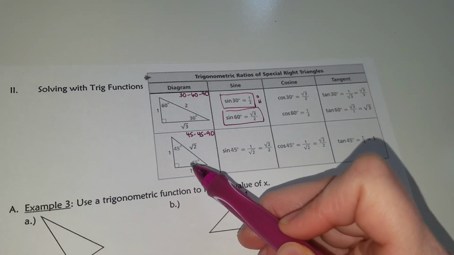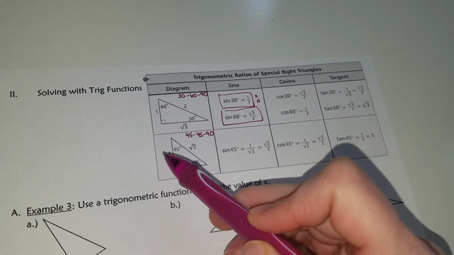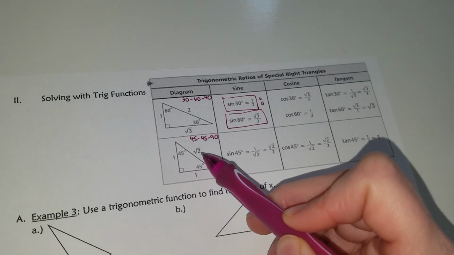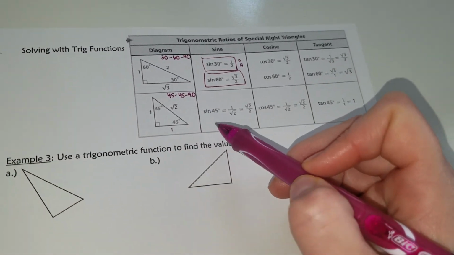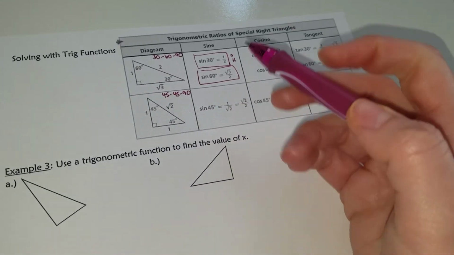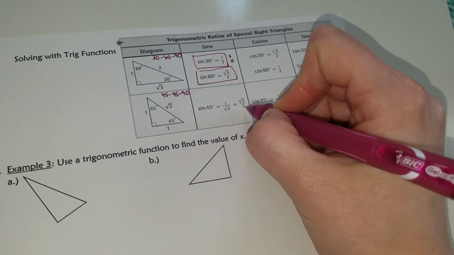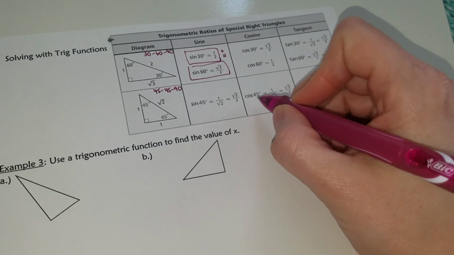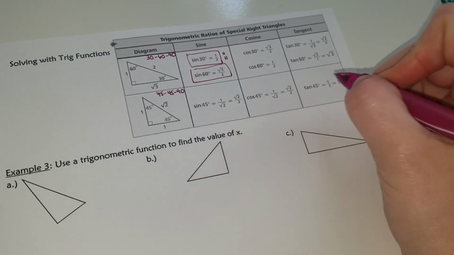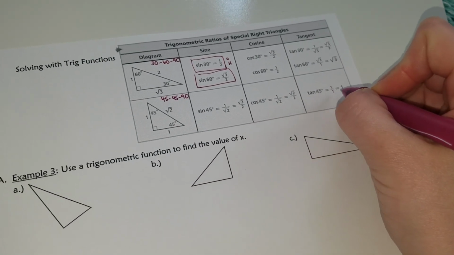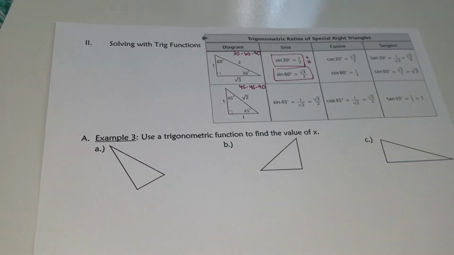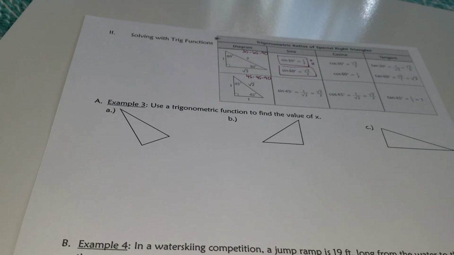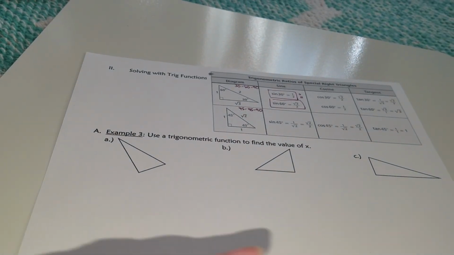And then for the 45, 45, 90, whatever the side length was, the hypotenuse was the square root of 2 multiplied by that side length, which means if you were to find the sine of 45, the opposite over hypotenuse, it would reduce to root 2 over 2. The cosine would be root 2 over 2. And the tangent, 1 divided by 1, would be 1. Okay, so you can use those if you have a special right triangle.